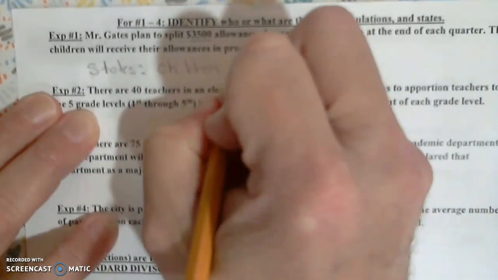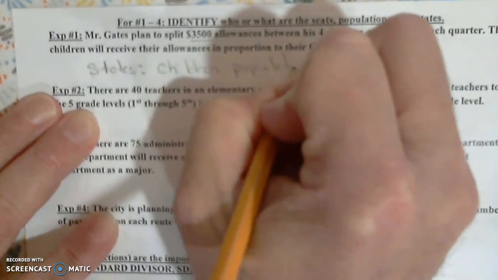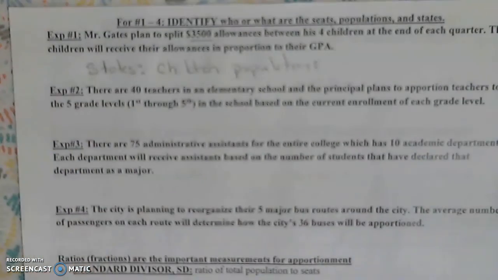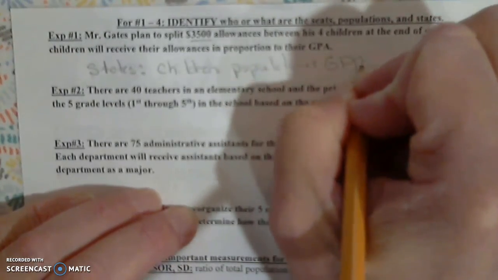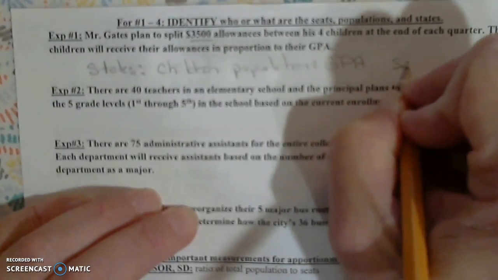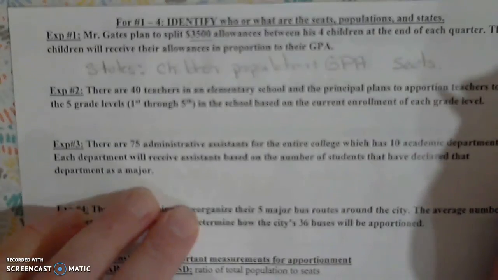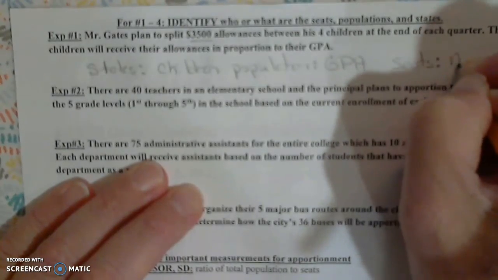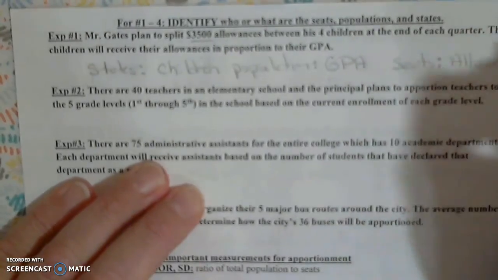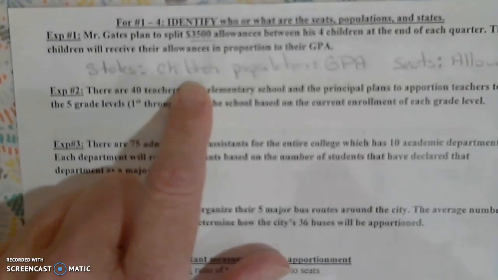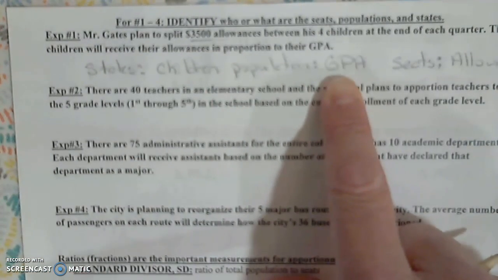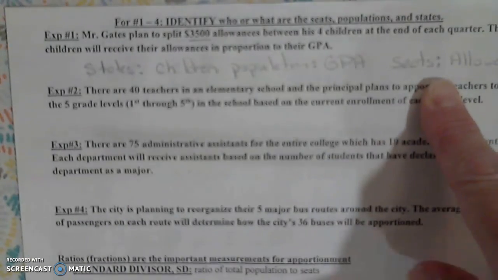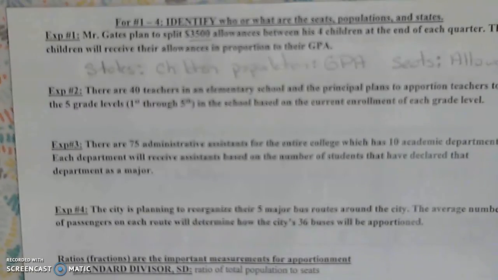All right. What is my population? Remember, population is how is it given out? Well, it's being given out based off their GPA, so that would be my population. And then what is being given out? The seats. Well, what is being given out would be the allowance. Okay? So who is the state? The how it is given is the population. And the what is the seats? What is being given out? So try 2, 3, and 4 and see how you do.